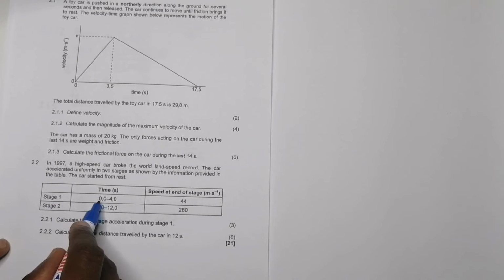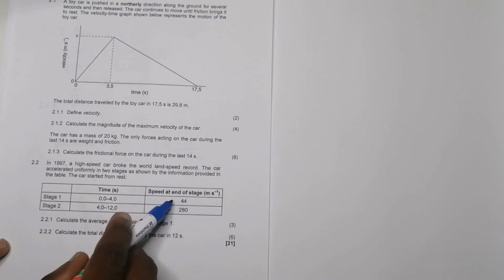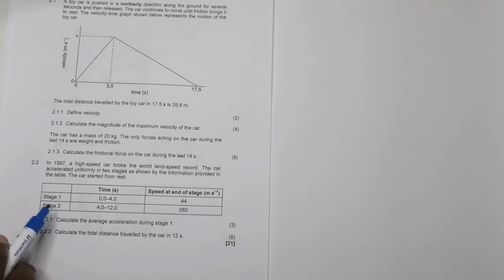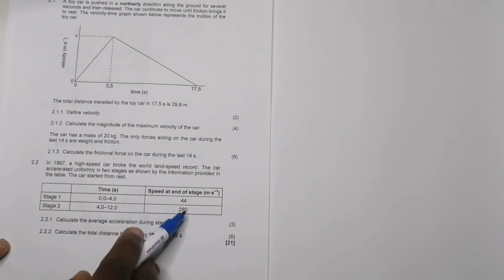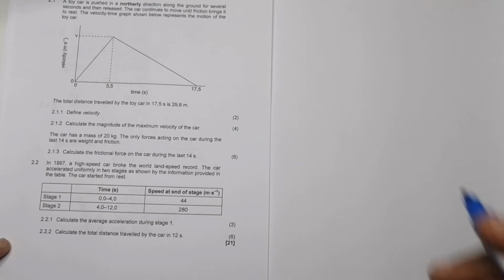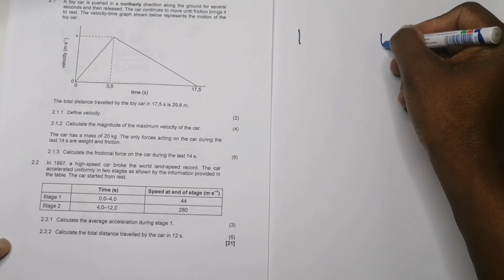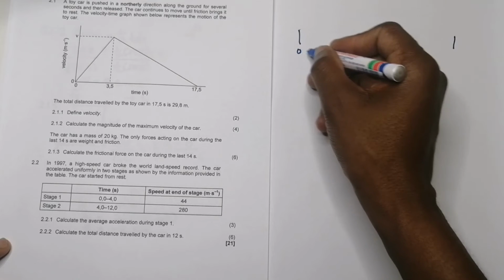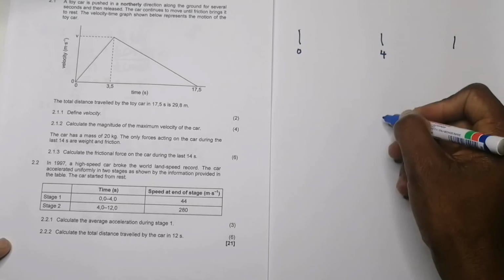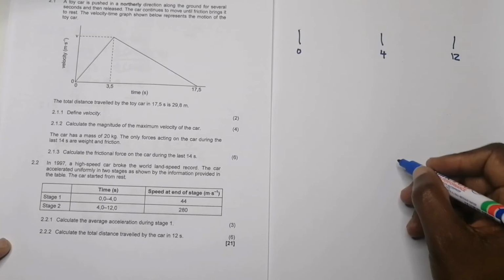So stage 1, the car started between 0 and 4 seconds, and the speed at the end was 44. And stage 2, which is from 4 seconds to 12, the speed at the end there was 280. So we're going to look at this as 2 stages. We set the time there: this is between 0 and 4 seconds, and this is between 4 seconds and 12 seconds.